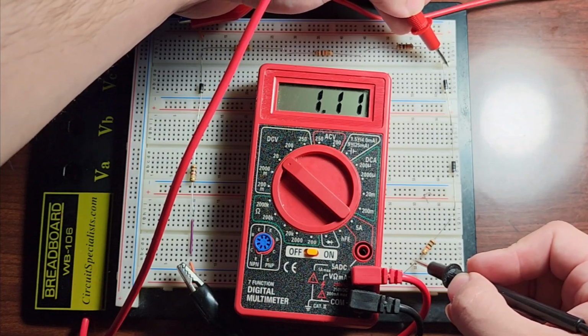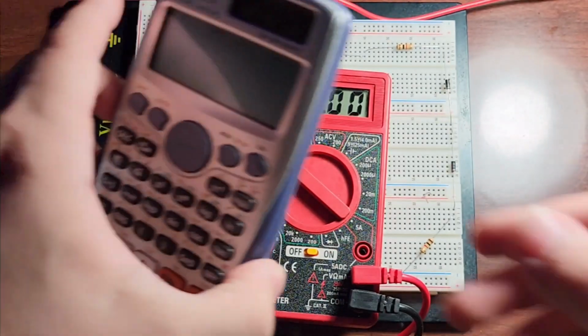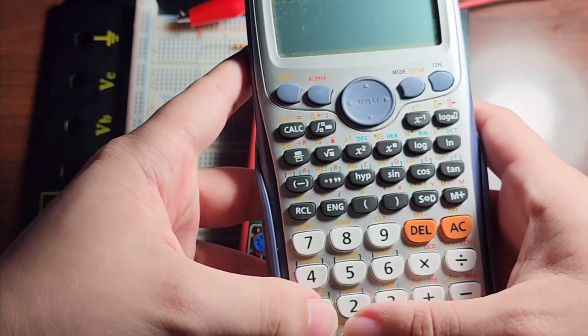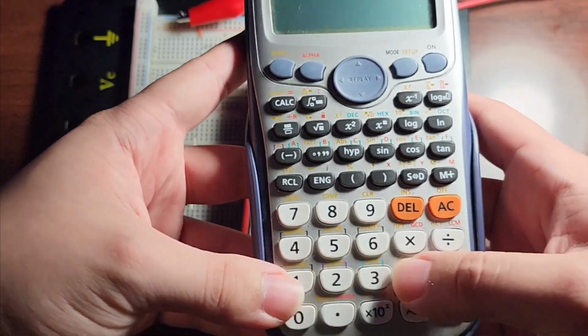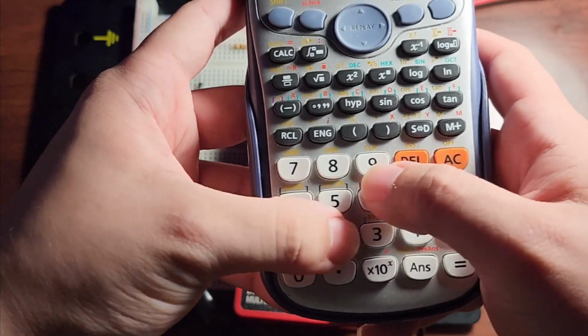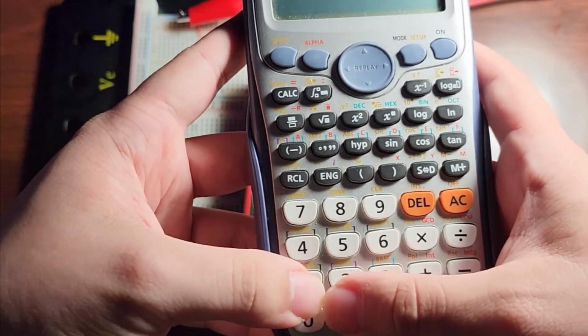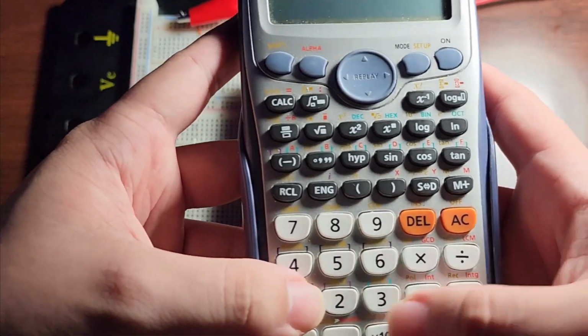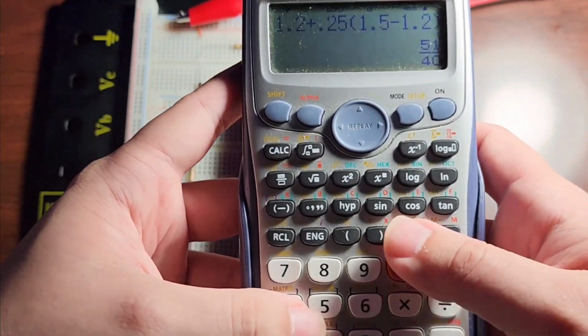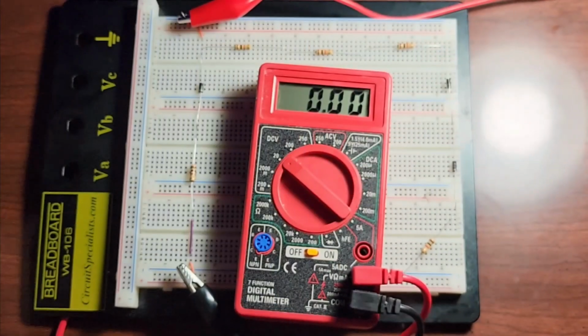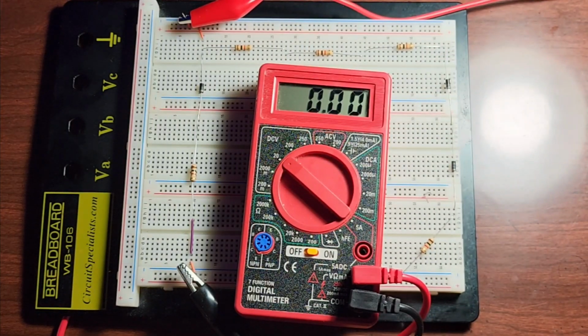Okay, so we see about 1.11. That's pretty close to our theoretical value. Let me check it again. 1.2 plus 0.25 times, what is that, 1.5 minus 1.2. Yeah, about 1.275. It's pretty close. So our theoretical matches within reason to our practical equation.